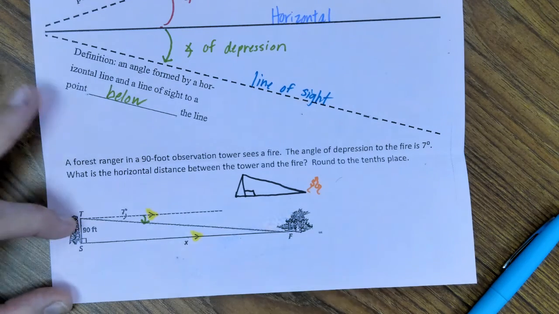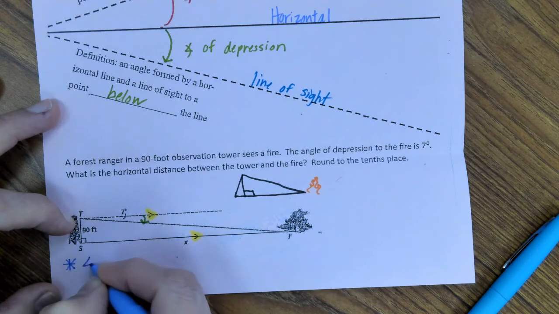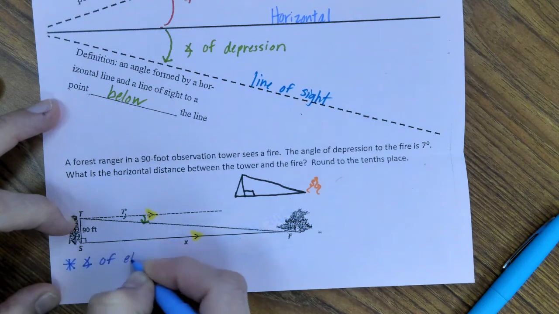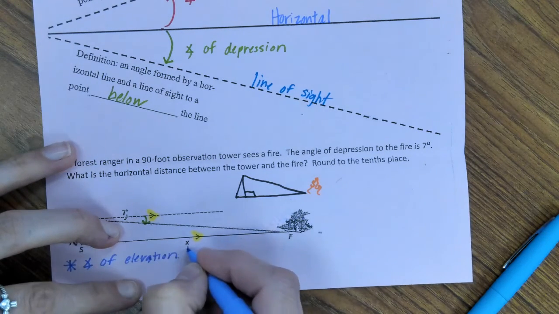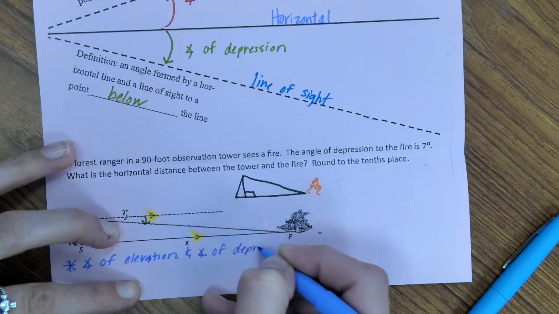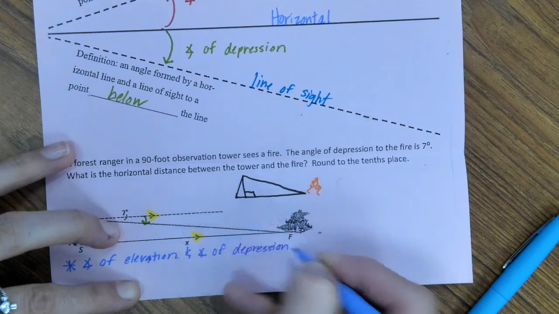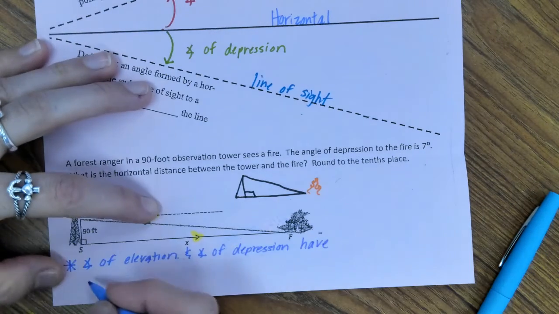And what's going to end up happening, we're going to note down here that your angle of elevation and angle of depression have the same measurement.